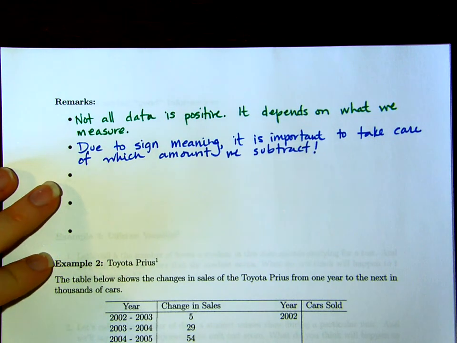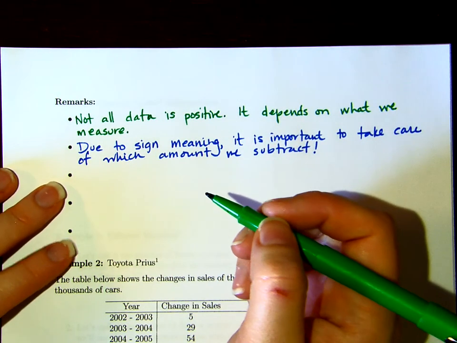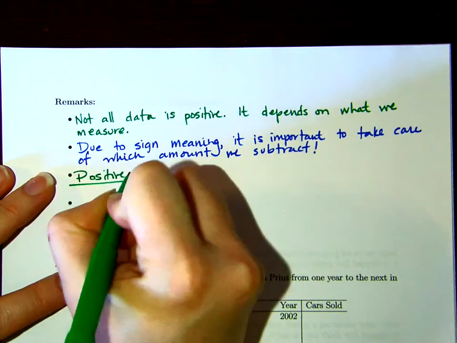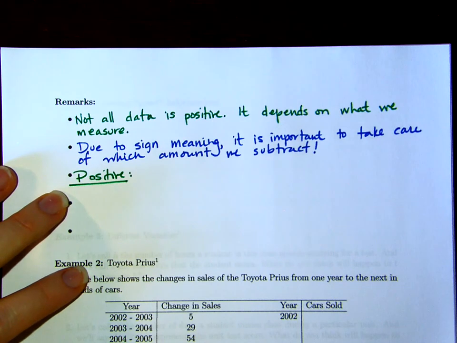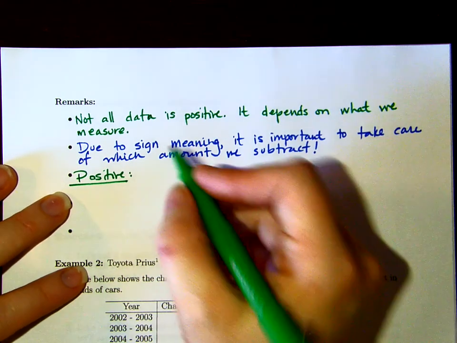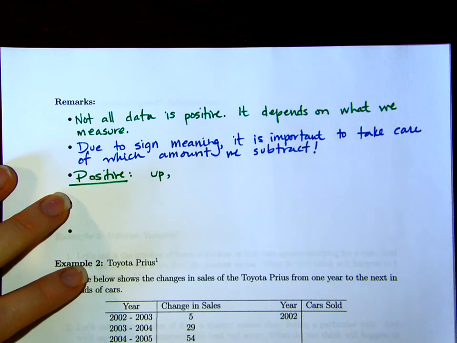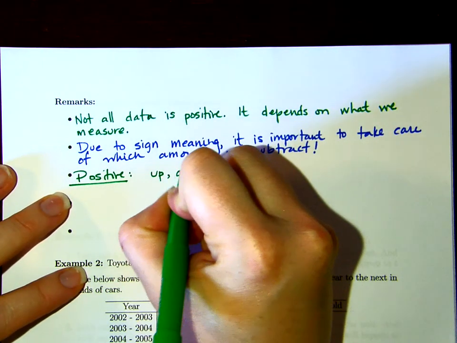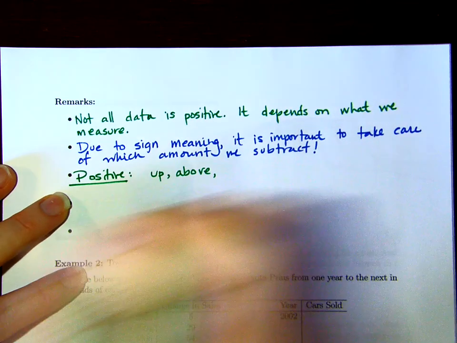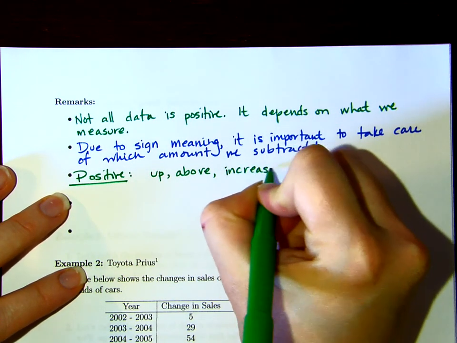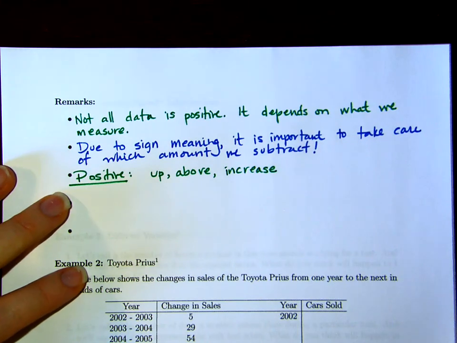All right, another remark. Positive. Okay, positive has all kinds of different meanings. It could mean up. So it could mean above. It could mean go up. It could mean we saw with change an increase. Let's see.